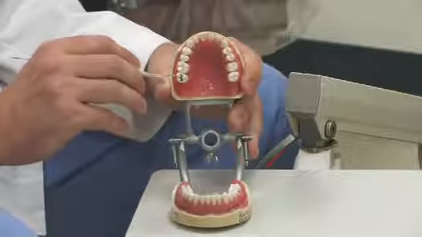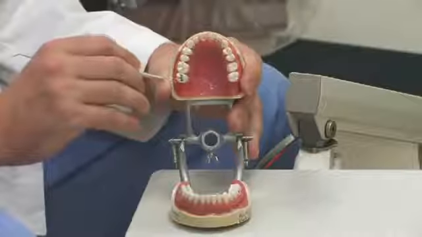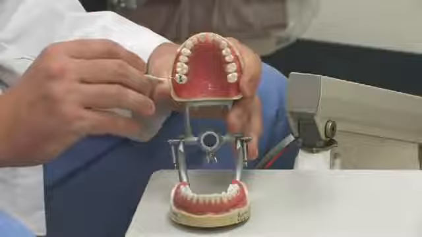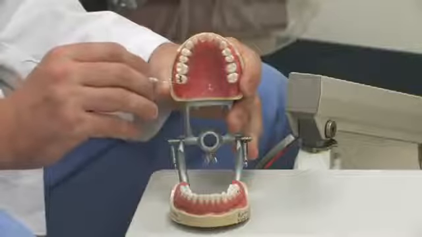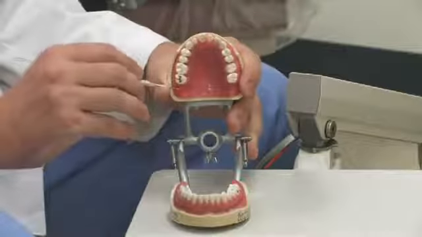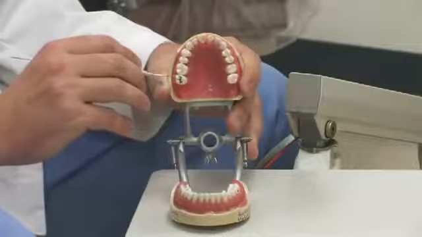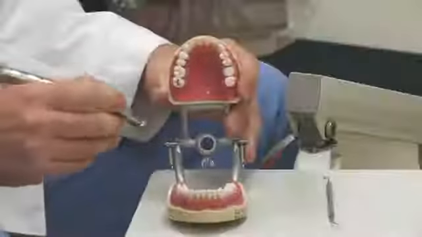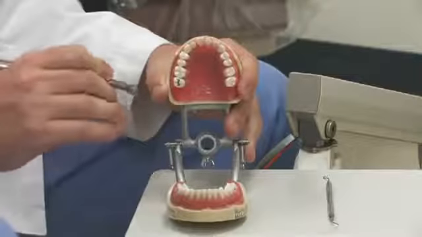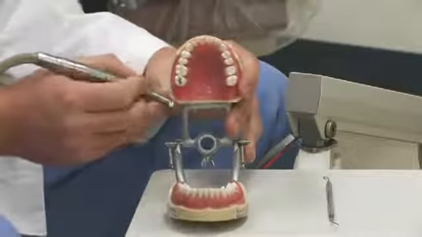The first step in doing a filling is numbing up, or anesthetizing, the patient. We do this in order to make the patient very comfortable so that when we remove the cavity, it does not cause any irritation or annoyance to the patient. We'll take what we call our handpiece and go in there and lightly clean out the cavity, like so.